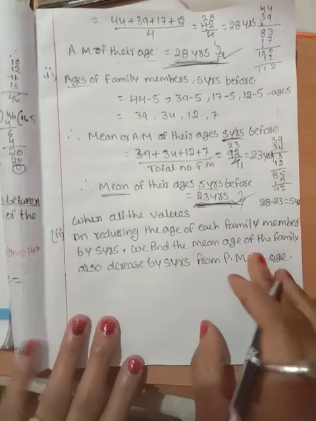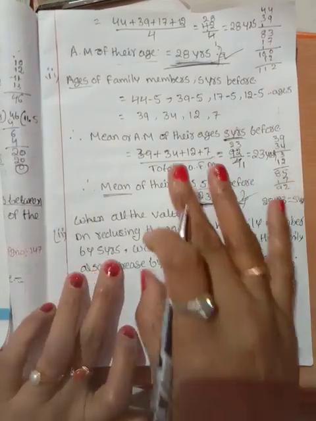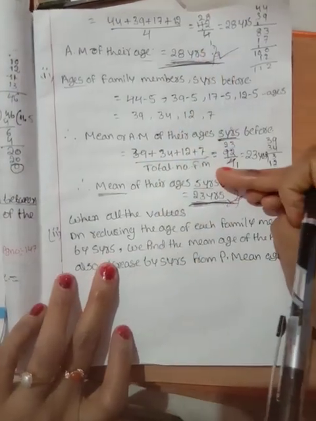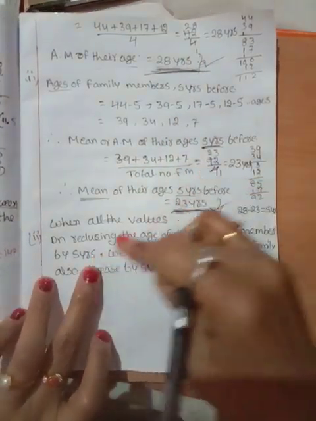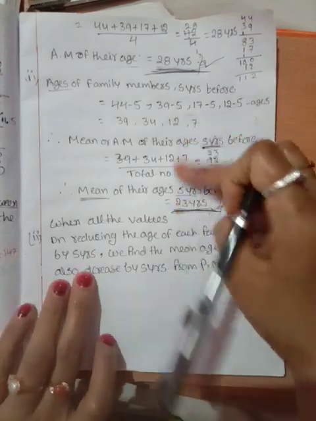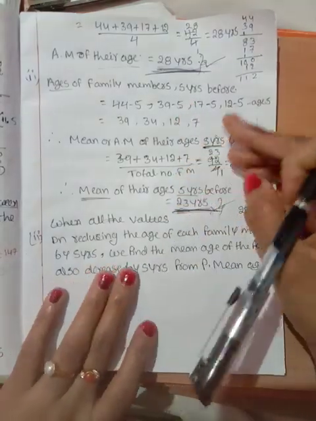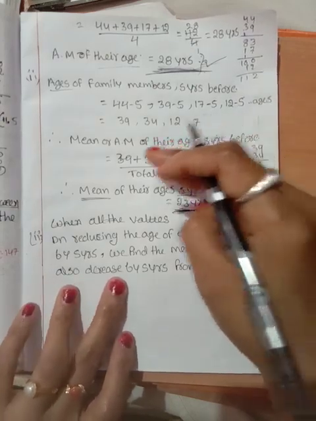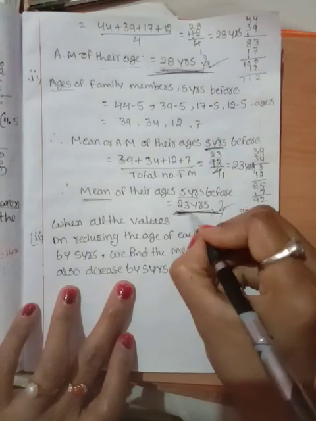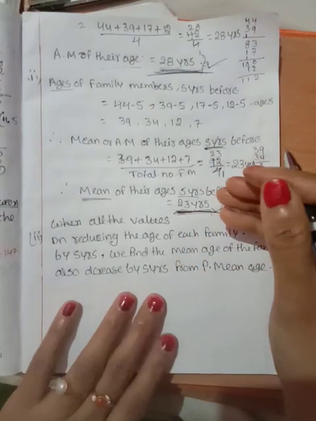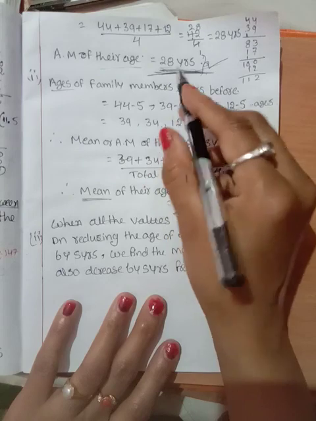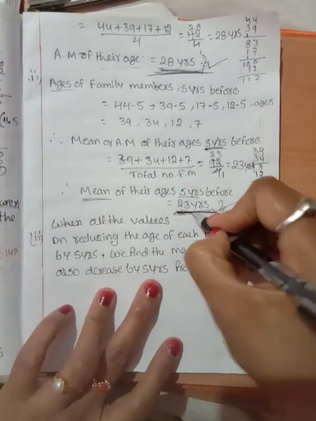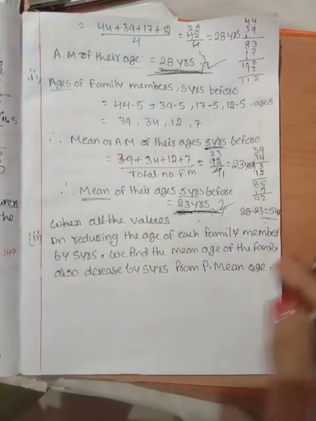Okay, and reducing the values of each family member by 5 years. So for each family we have the present age data, and the data from 5 years before, and both are calculated. So you can find out that the mean age of that family decreases by 5 years only. Is it correct? It decreases from the present age of 28 years. The age 5 years earlier is 23 years only. So the difference is also 5 years only.